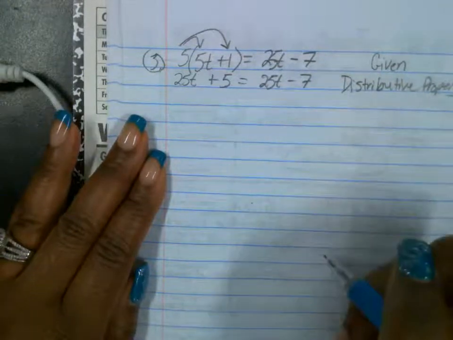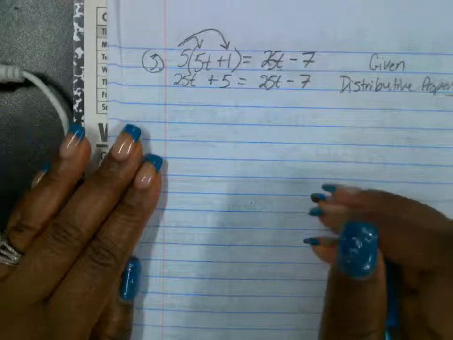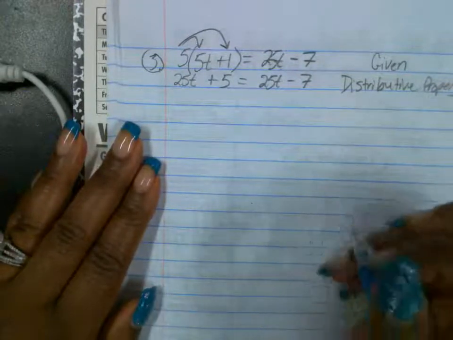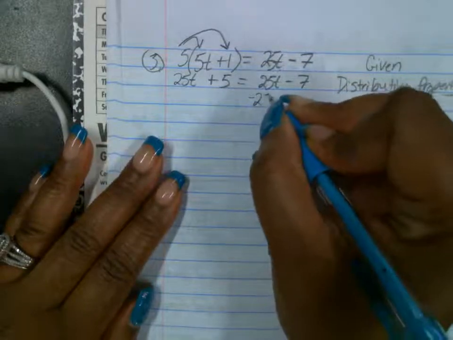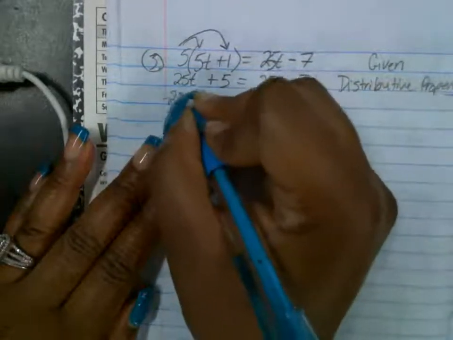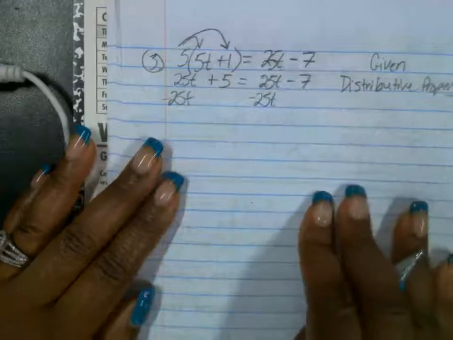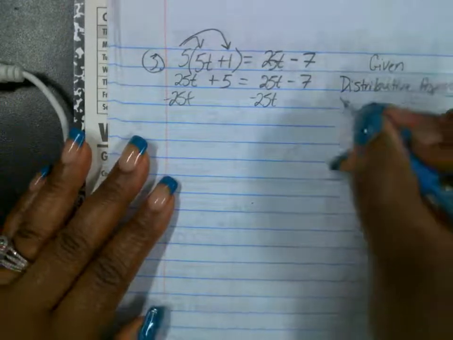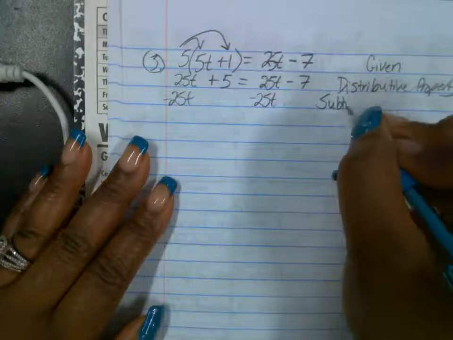Okay. So what are we going to do next? Yes. Go ahead, baby. Subtracting 5. Very good. Subtract 25t from both sides. Good job. Okay, when we subtract 25t from both sides, what property is that called? Subtraction property. Subtraction property of equality.